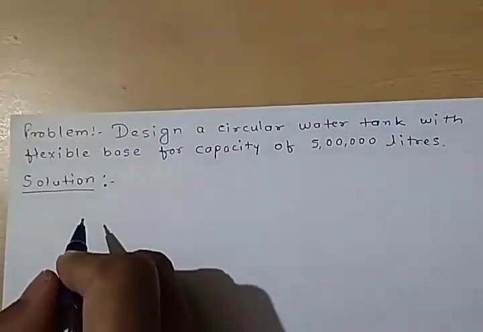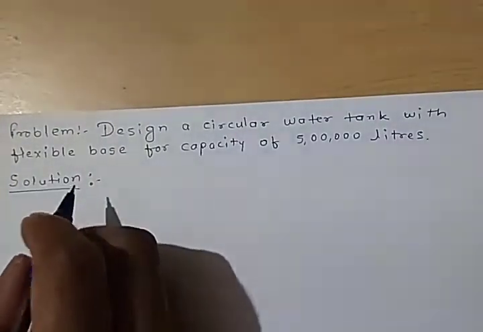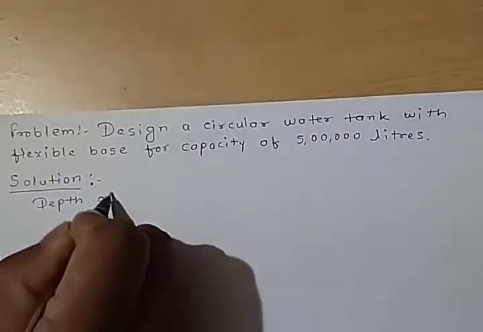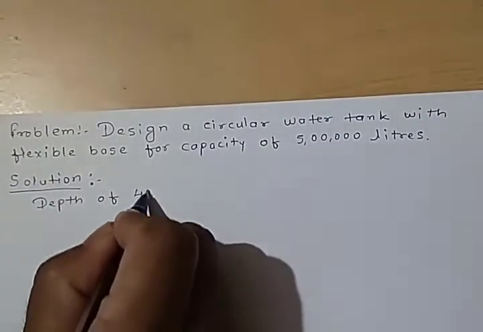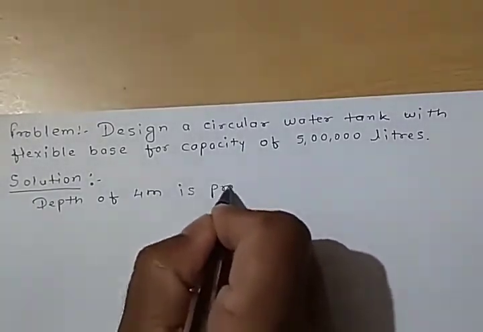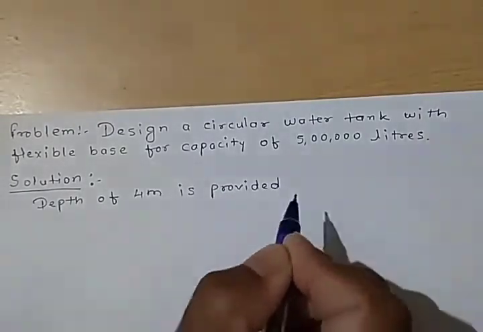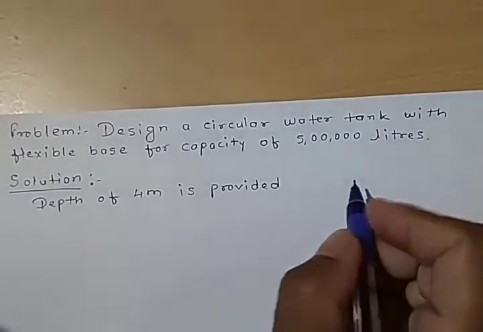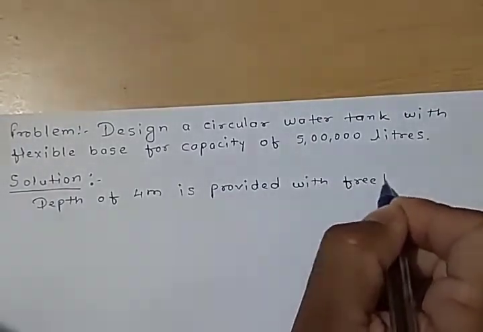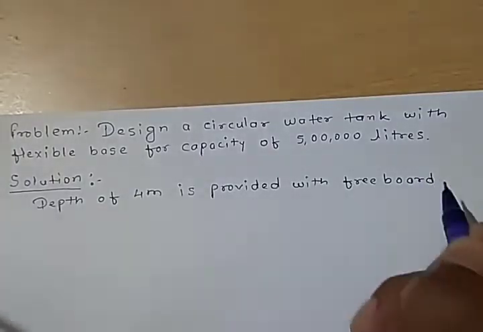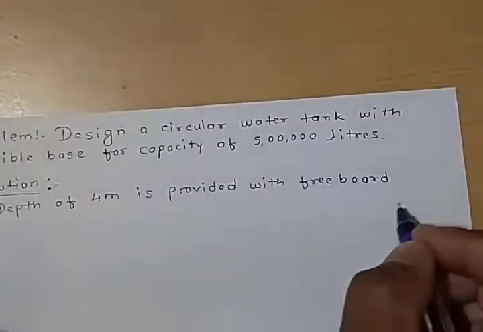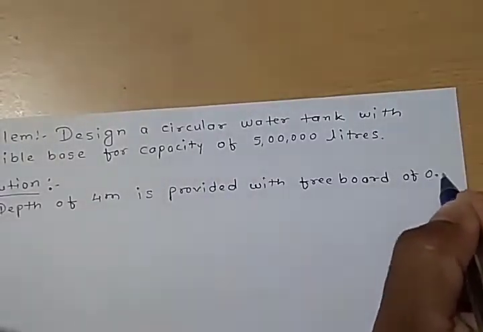So we can just write down depth of 4 meter is provided, and we need to give the freeboard. So let us take freeboard of 0.2 meter.